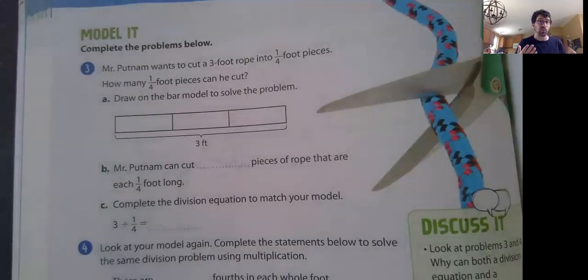We can do this, and we talked about there's 2 different things we're finding when we divide. In this situation, we're finding the total number of pieces, the total number of parts of a certain size. That certain size is 1/4, right? So how many groups of 1/4 do we have? That's what we're trying to figure out here, aren't we? Okay, so let's do it.